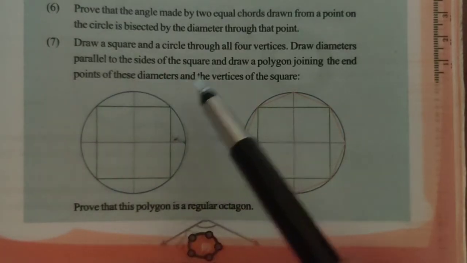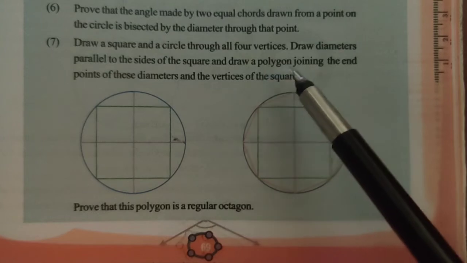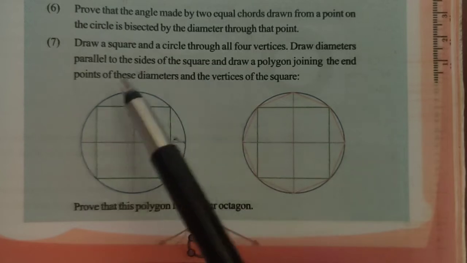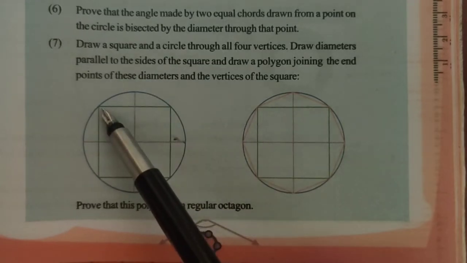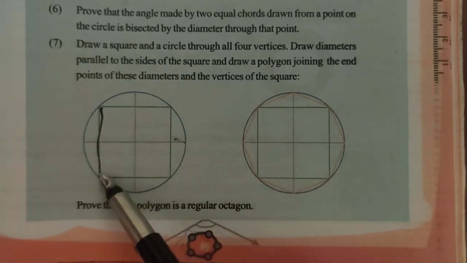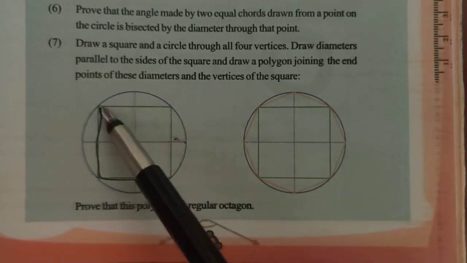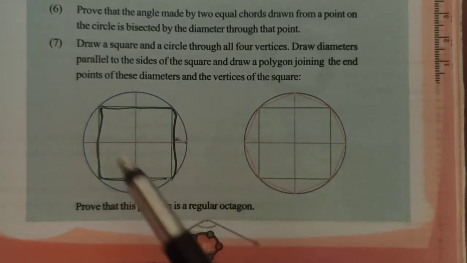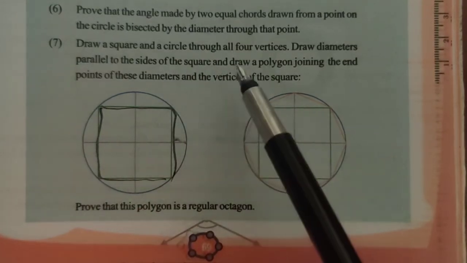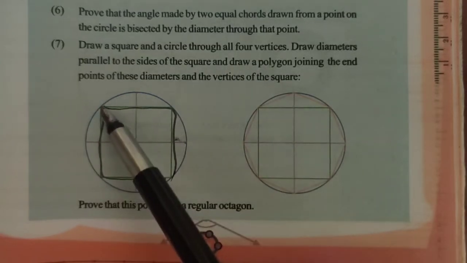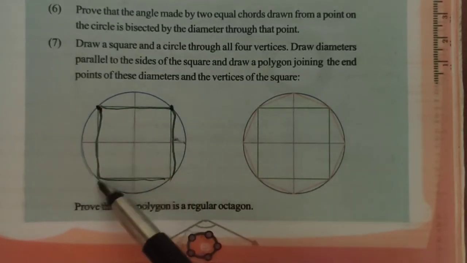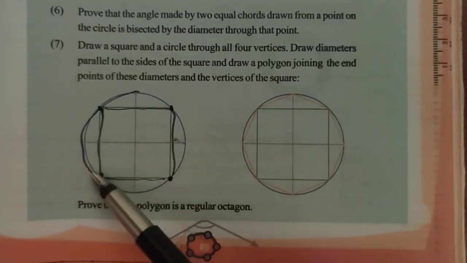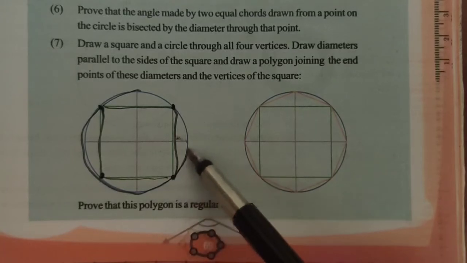Draw a square and a circle through all four vertices. Draw diameters parallel to the sides of the square. Draw a square. You can see a square here. The drawing of the square is over. And next, a circle through all four vertices. You can see the vertices of the square here. And now we complete a circle which passes through all four vertices.